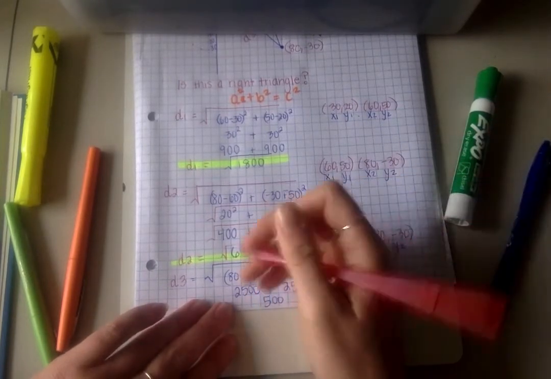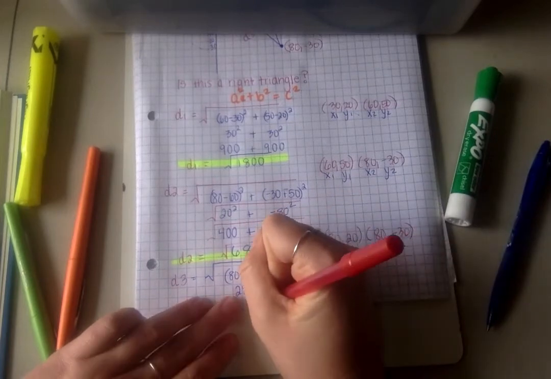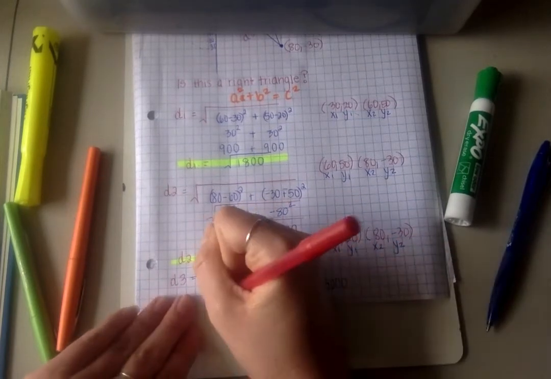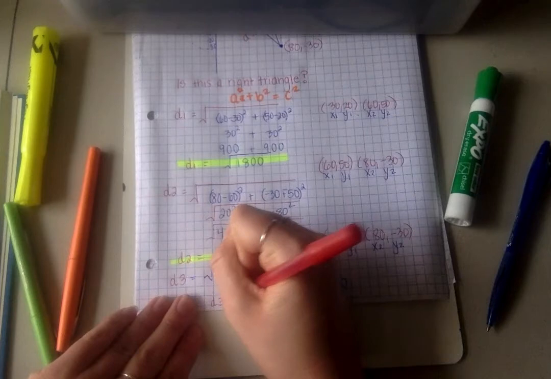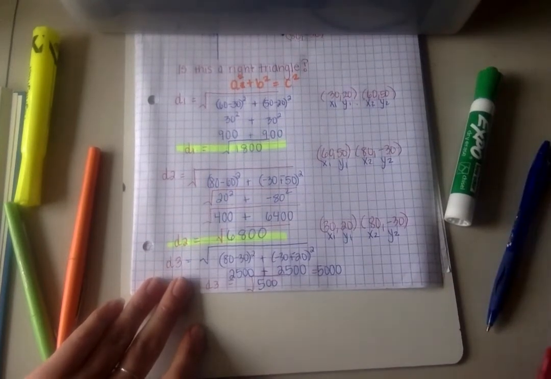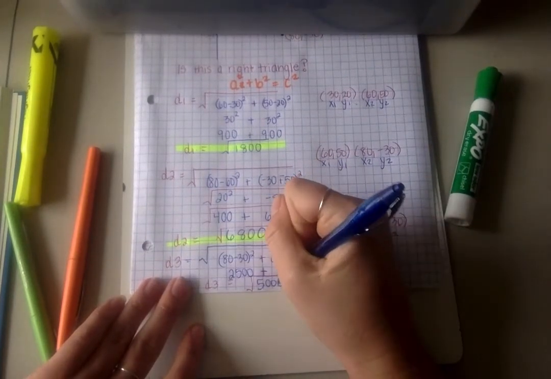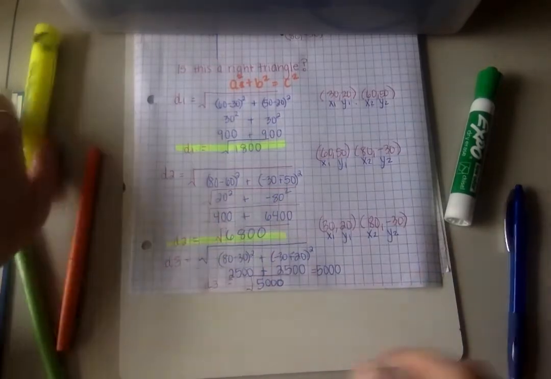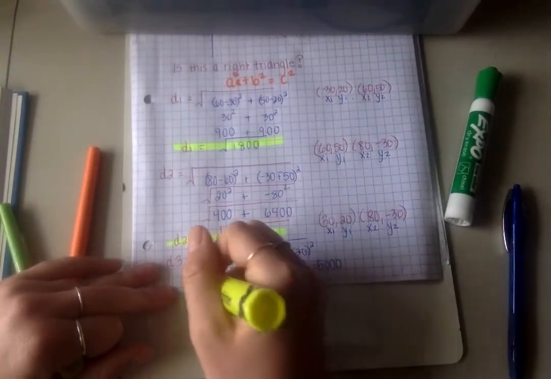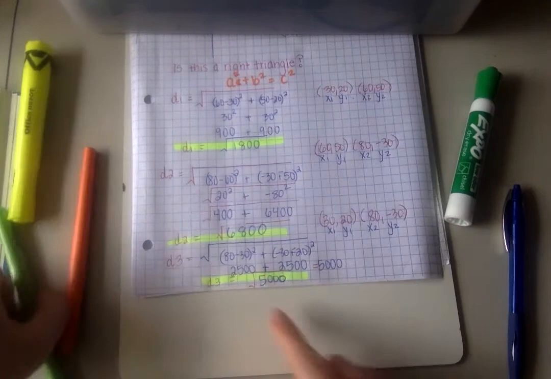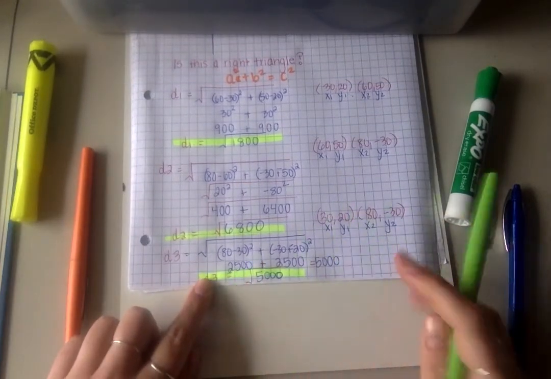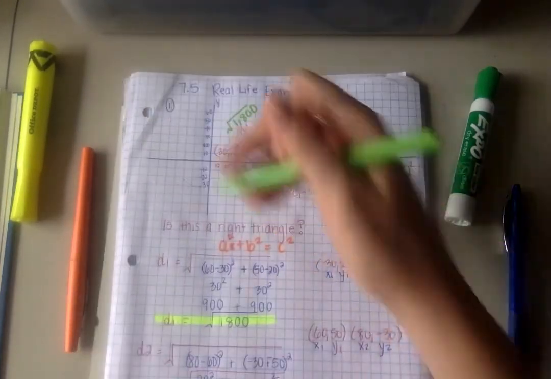But I have to remember that I have a square root here. So my distance 3 is going to be equal to the square root of 5,000. So that's my last one. I can go back up here and say my distance 3 between those 2 points is the square root of 5,000.